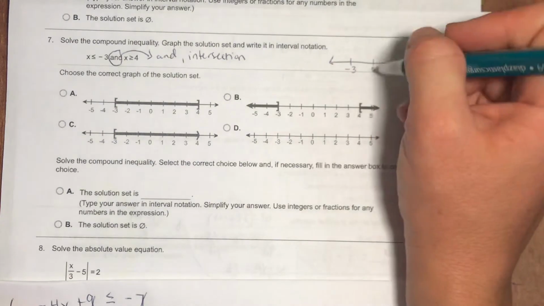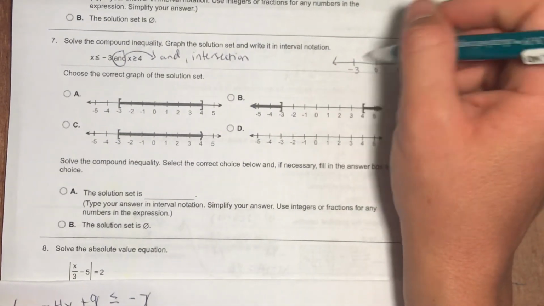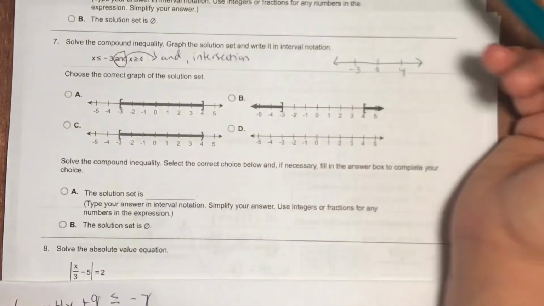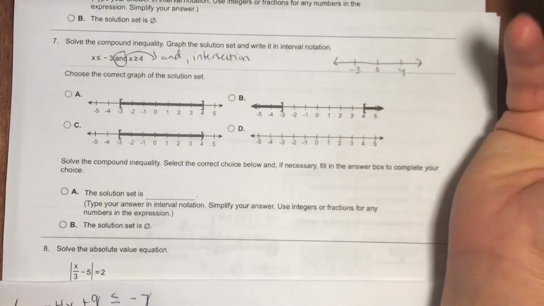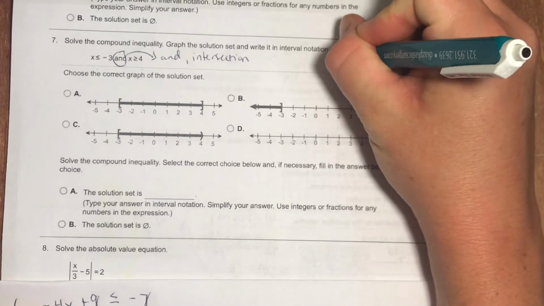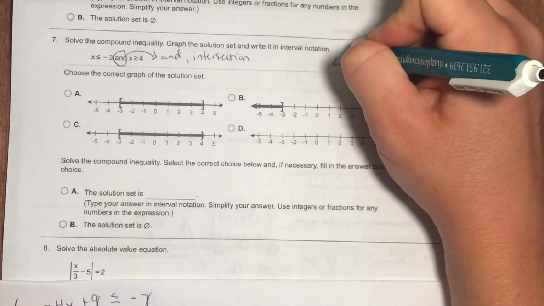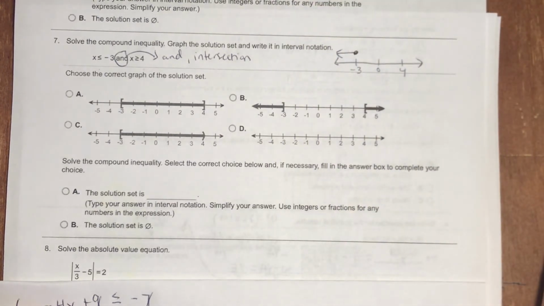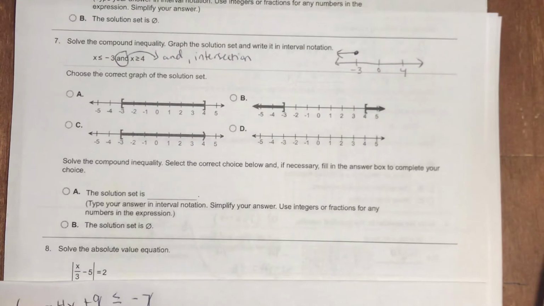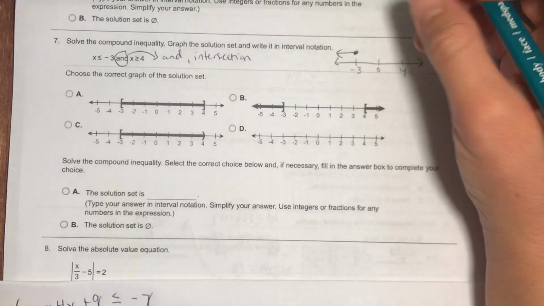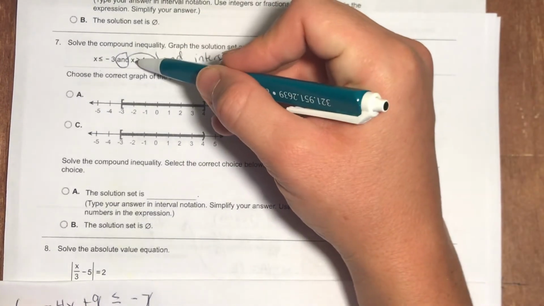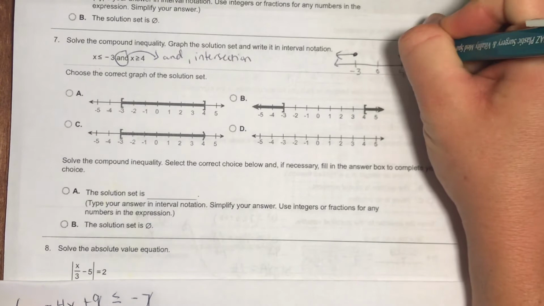So only where we have overlap between the two graphs, x less than or equal to negative 3 and x greater than or equal to 4, is going to be part of our solution. So let's start with x less than or equal to negative 3. We'll put a closed point or bracket at the negative 3. We want x to be less than that, so we go to the left. Now we'll graph x is greater than or equal to 4. You can put a closed point or bracket on the 4, and x is greater than that, so we go to the right.